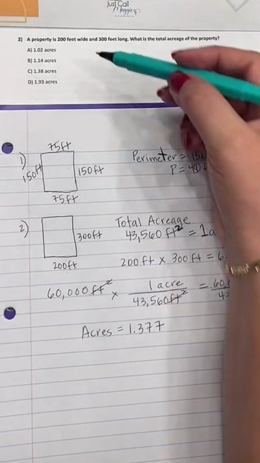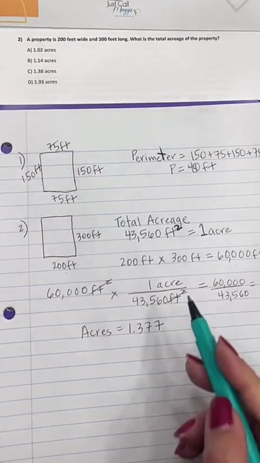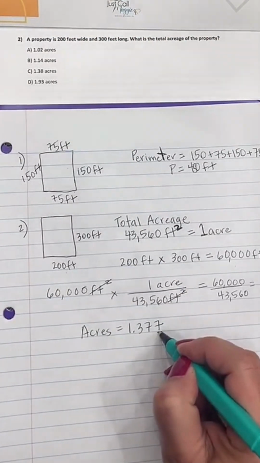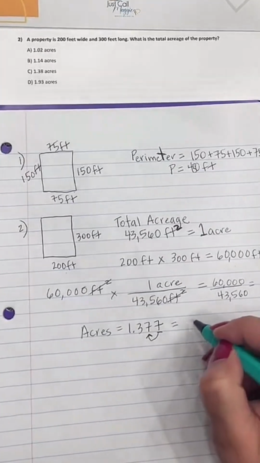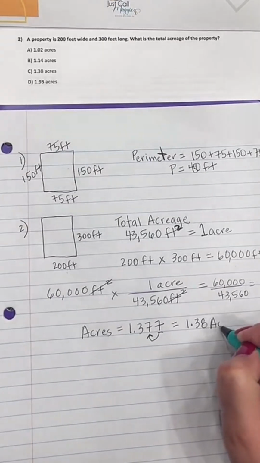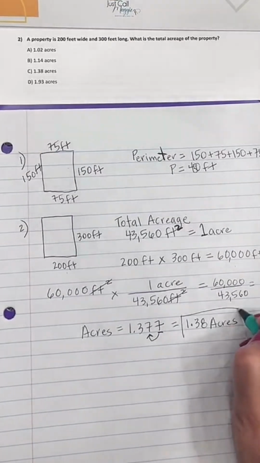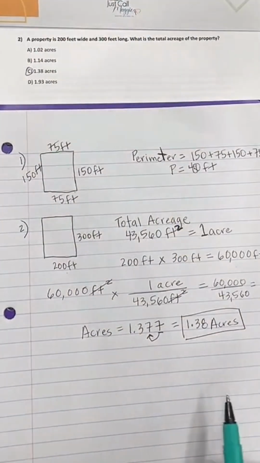So let's see what the answers say. Okay, so the answer gave us 2 digits. So that means since this is 7, I have to round this up. So it's going to equal 1.38 acres in total. So my answer is C.